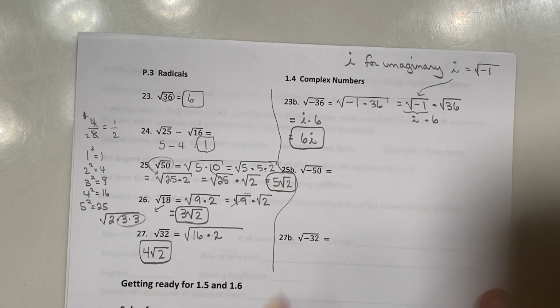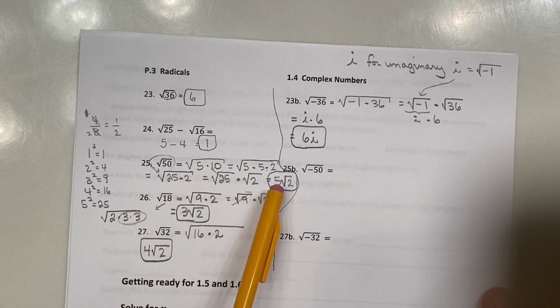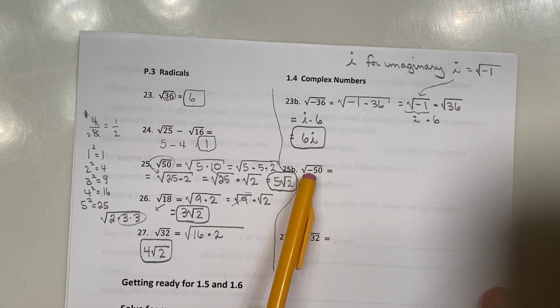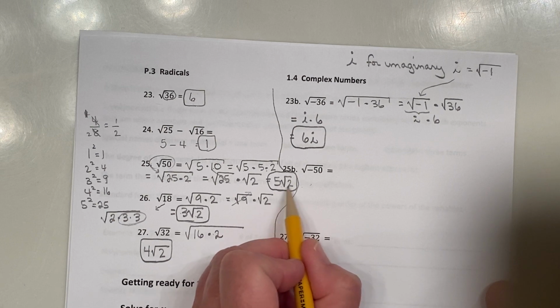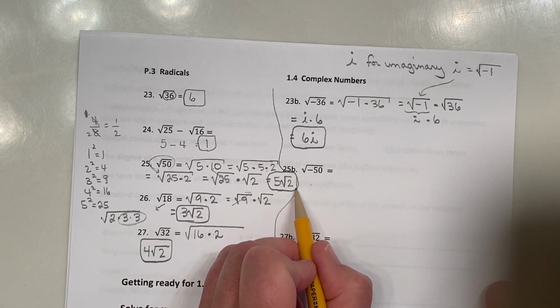So let's take a look at what I call 25b. When we had the square root of 50, our answer was 5 square root of 2. So what do you think the answer is going to be just because now I have a negative underneath the radical? And I hope you're thinking about what that answer would look like. My answer is going to include a factor of i. So where do I place it in here? Well, common practice is to put the i after the 5. And our answer would be 5i square root of 2.